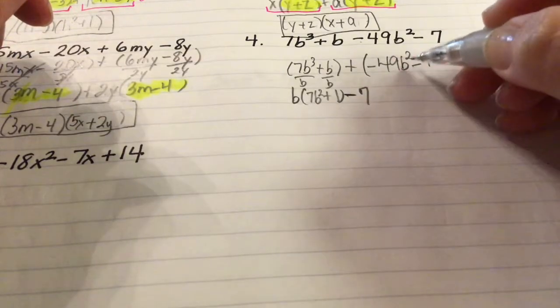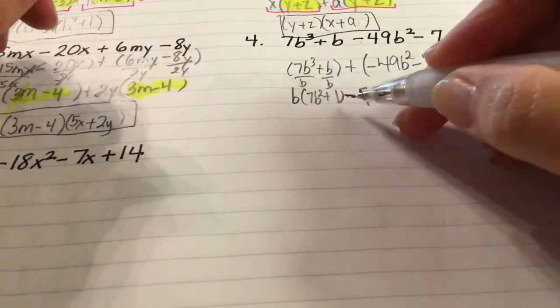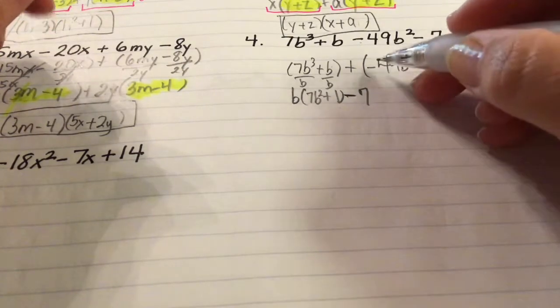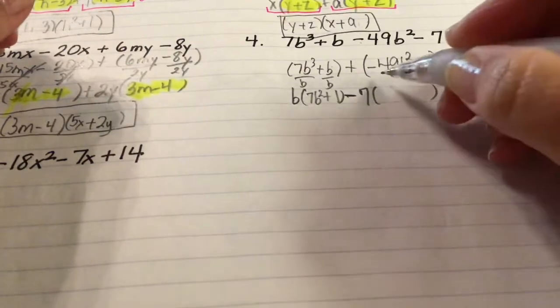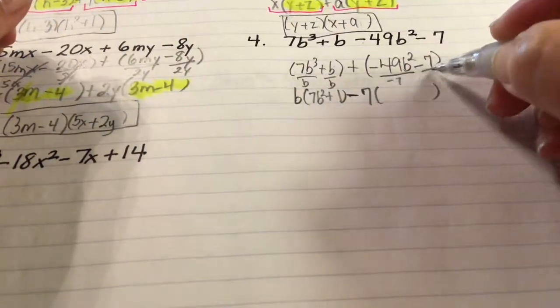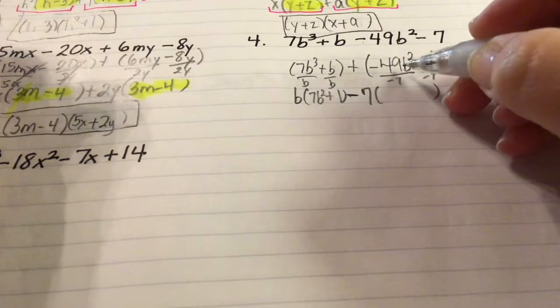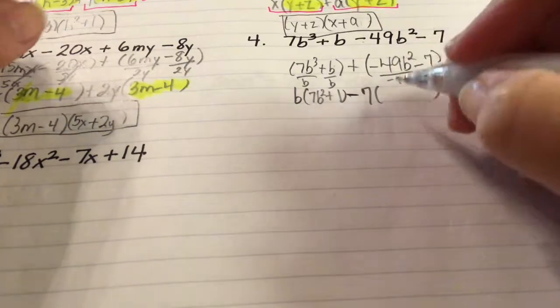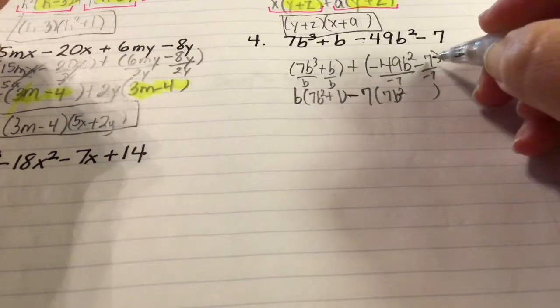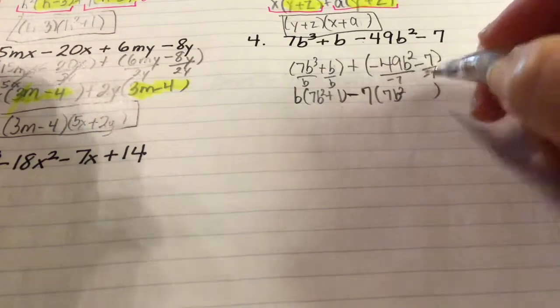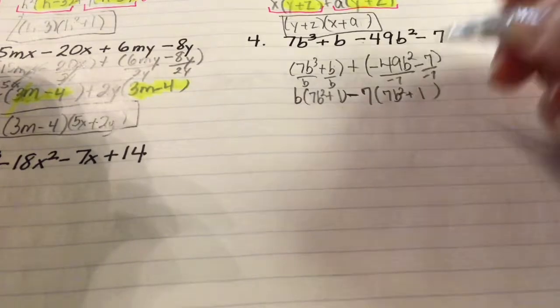But this could be a plus, and you'd still take out a negative 7, because if this is negative, you need to take out a negative GCF. Okay, so I'm going to divide both of these by negative 7. Negative 49b squared divided by negative 7 is 7b squared. Negative 7 divided by negative 7 is positive 1.